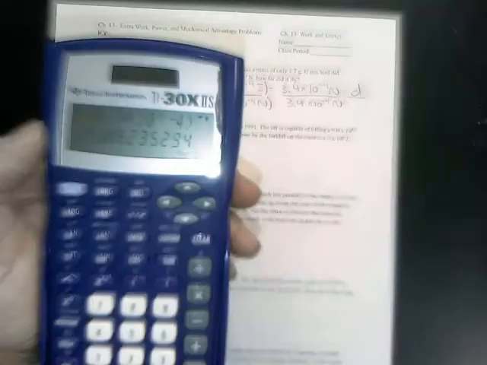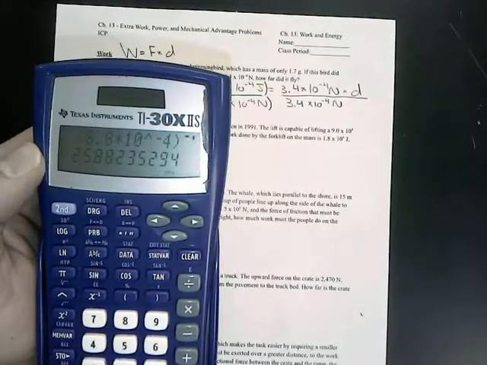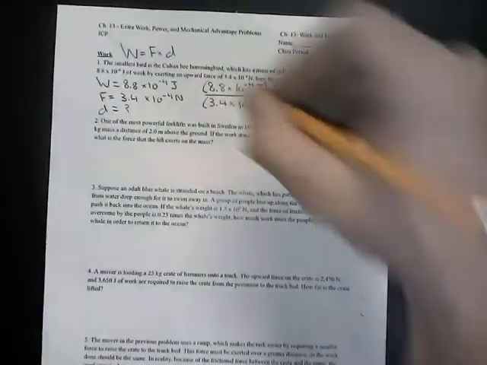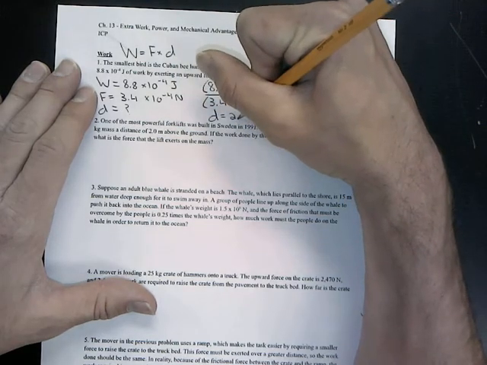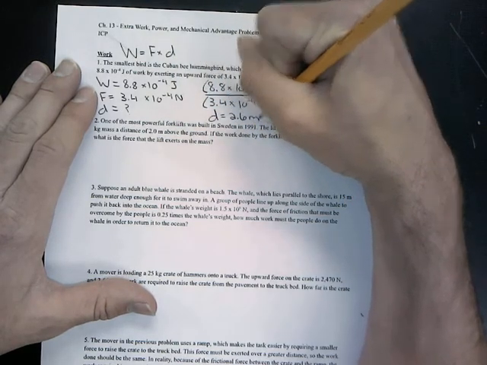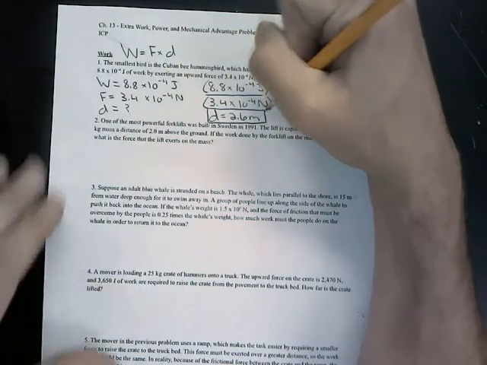We're going to round this to 1 decimal. So rounding this to 1 decimal gives us a distance of 2.6, and the unit for our distance in our work problems would be 2.6 meters. Okay, so that's how you'd solve a problem for distance.